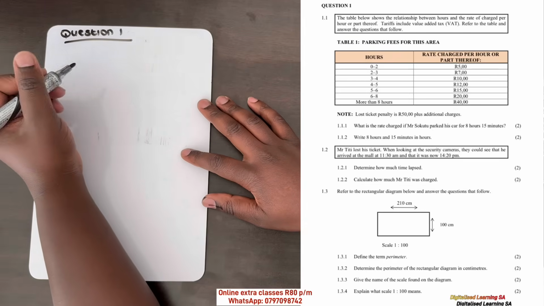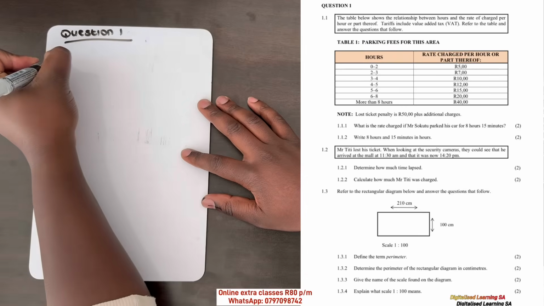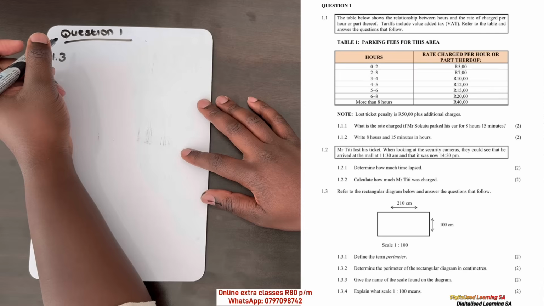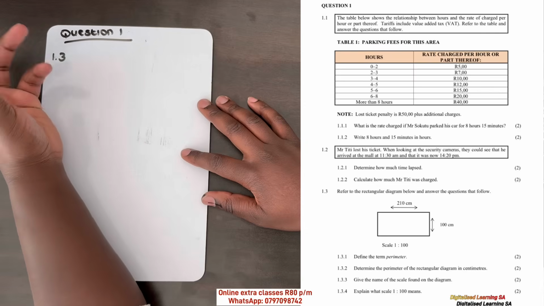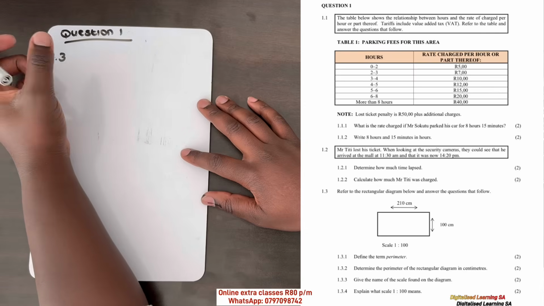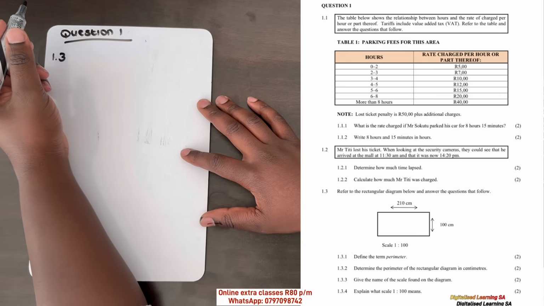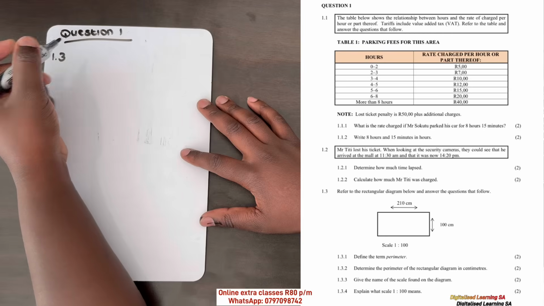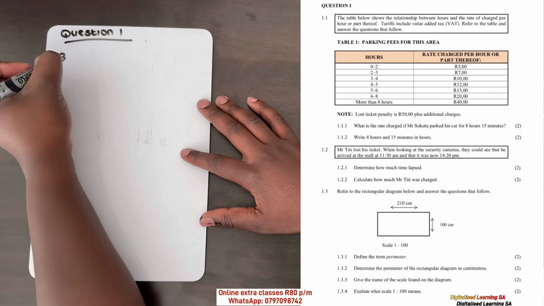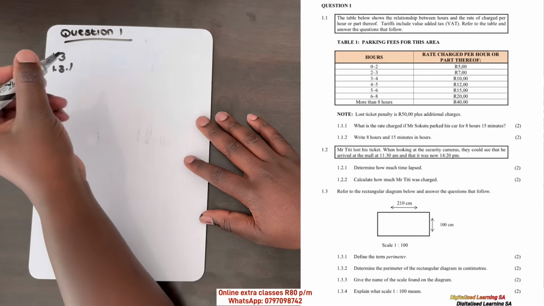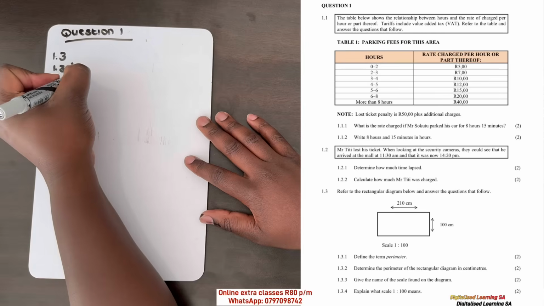Okay, so now let's move to question 1.3. Question 1.3 says to refer to the rectangular diagram below and answer the questions that follow. So let's start with question 1.3.1. Question 1.3.1 says to define the term perimeter.